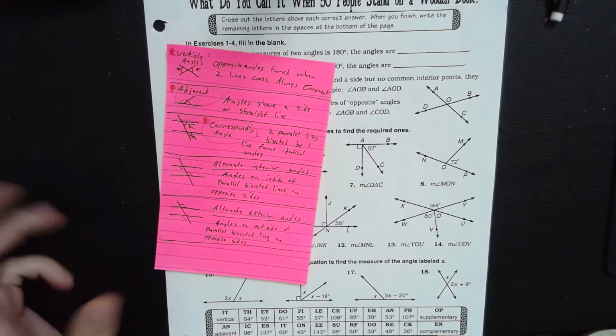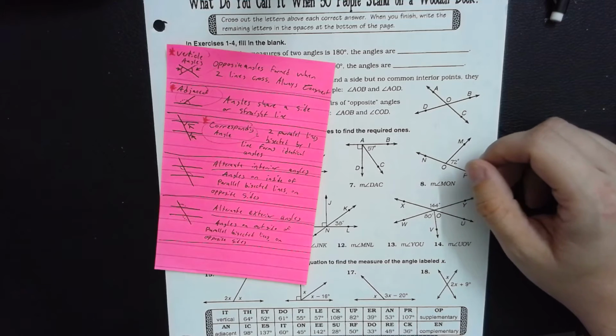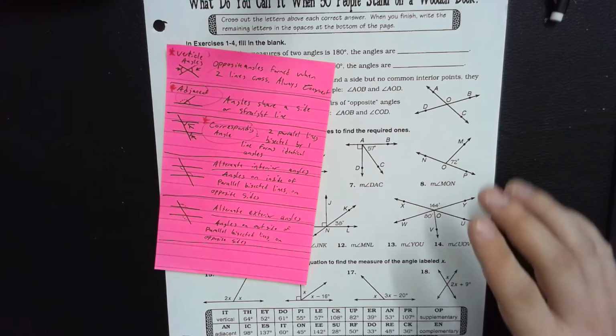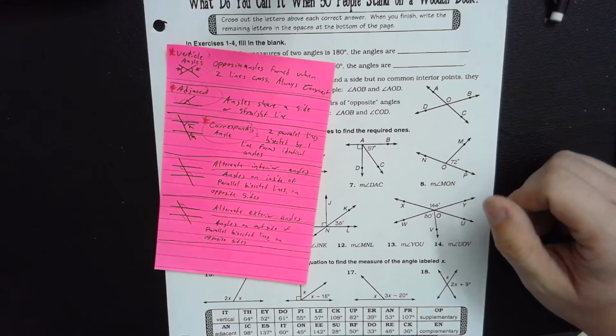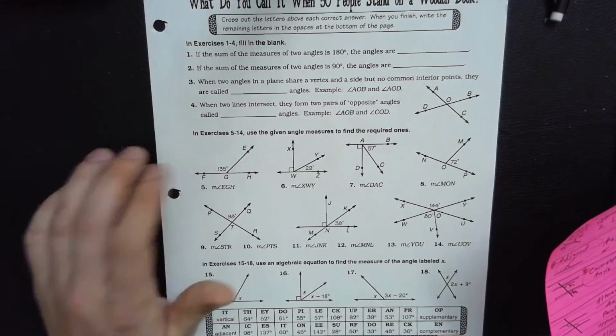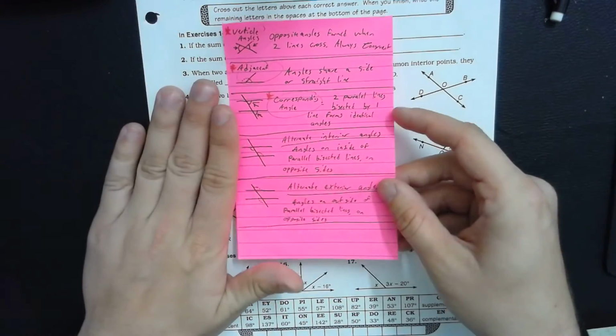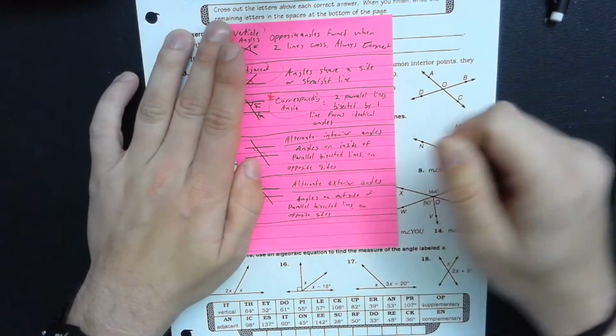Okay, so today we worked on different types of angles and then followed up with this worksheet. Originally, there was a Delta Math assignment that was included, but after having students work on this for a while, I decided to just drop it down to this. So the main part of today was taking these notes.